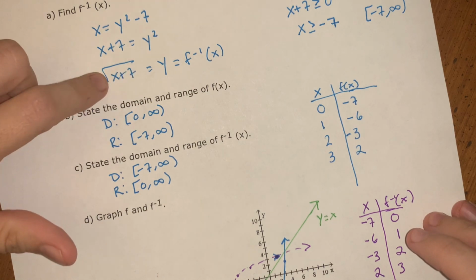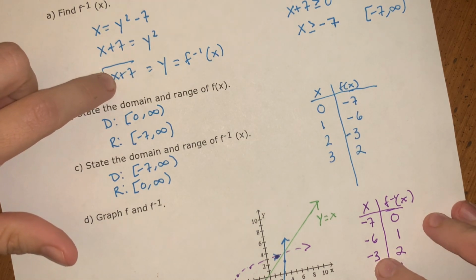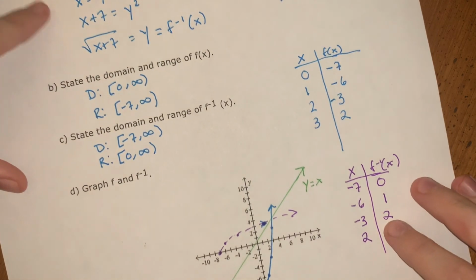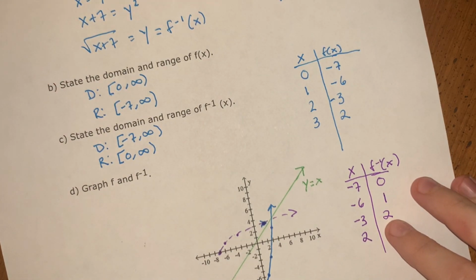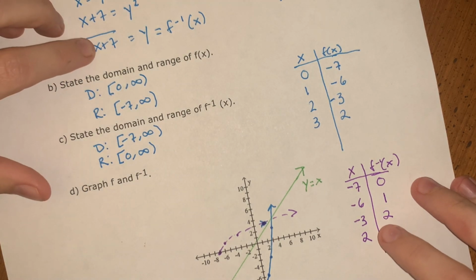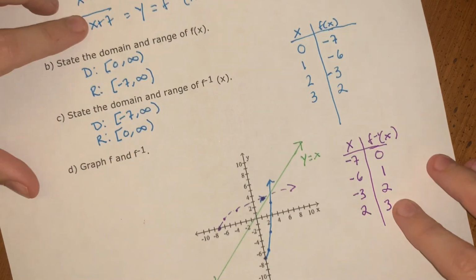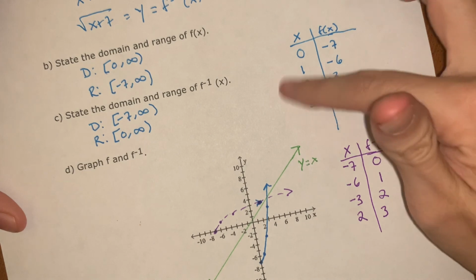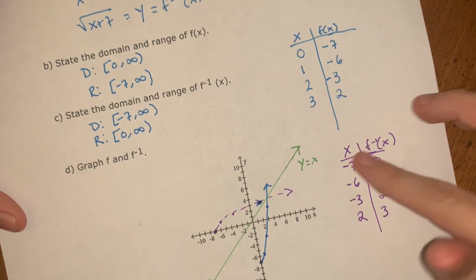square root of 4? Well, if I plug in -3 for x, I get -3 plus 7 is 4. Square root of 4 is 2. And I know what's the next square root. I know off the top of my head the square root of 9 is 3. So I'm going to plug in 2 for x here and get 3. So I chose 4 points for each set here.